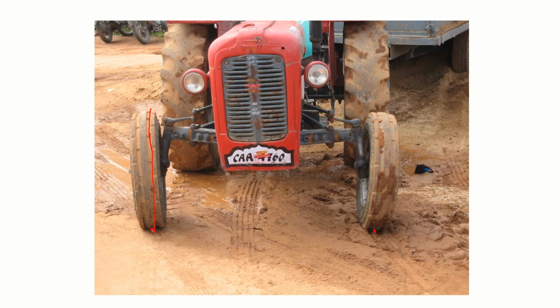Then I draw a line passing through the center of this, like this. You can see that it has tilted outwards. This is positive camber. Here also I can do the same. I can find a positive camber.